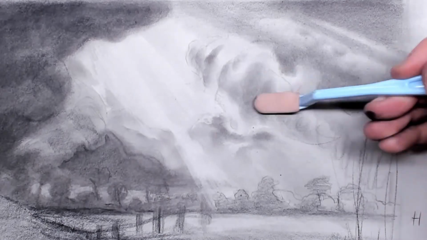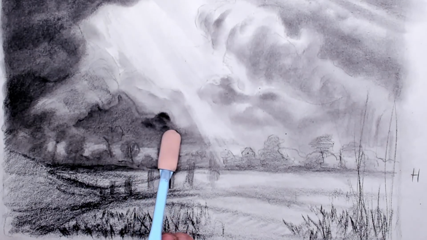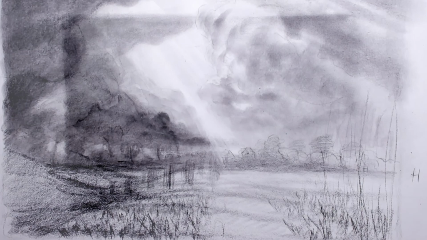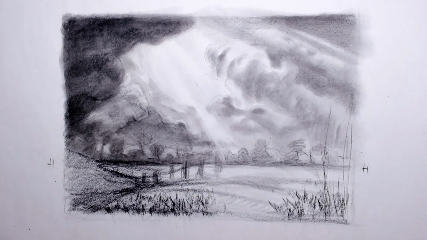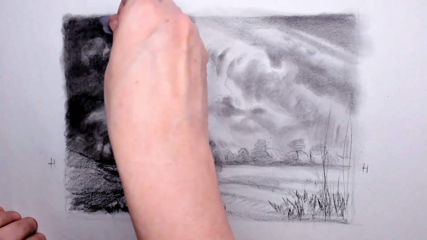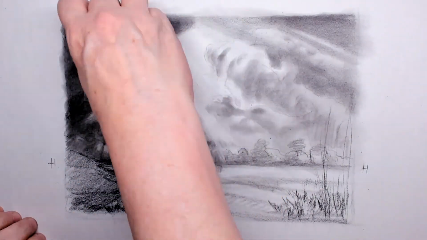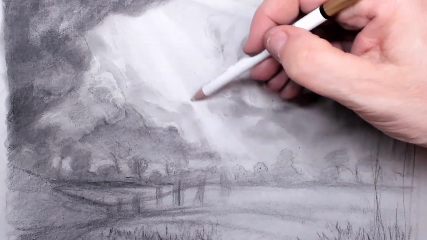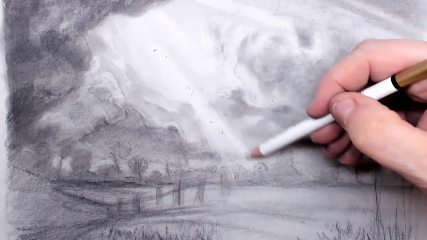Then I use the Panpastel knife again for the shiny cloud, the cloud that is shined upon, which is much lighter than the clouds that are on the left side. The kneaded eraser is also very nice, and I use that to pick up some of the pigments in the dark area, and in that way I can get that cloud effect even in the dark area.